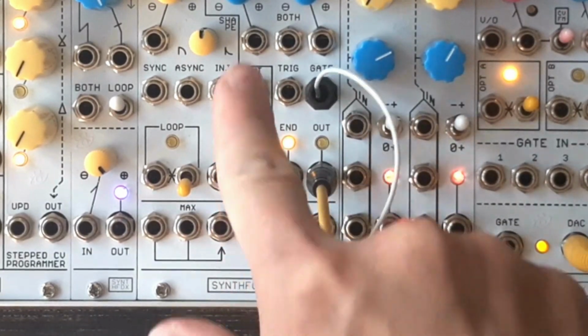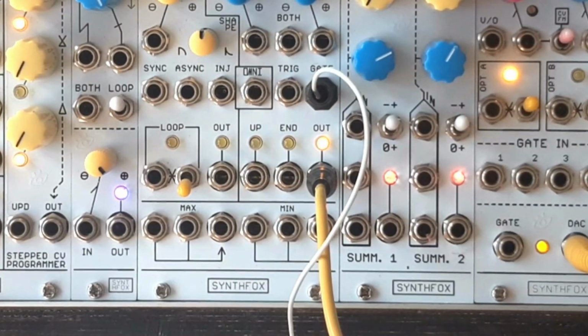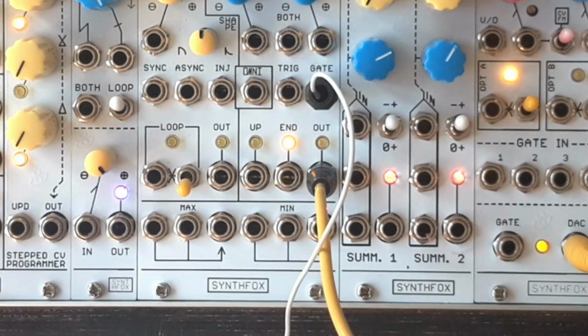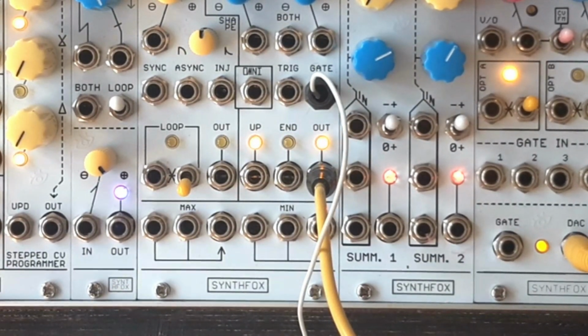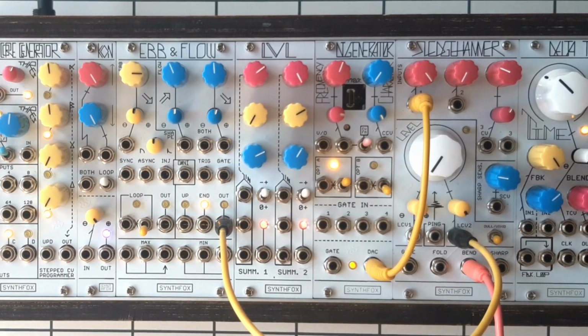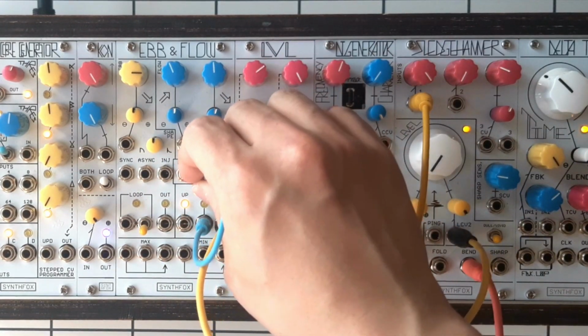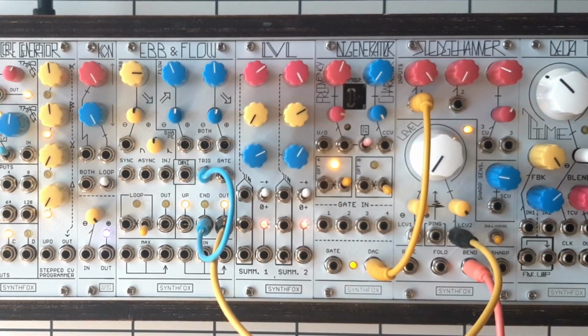The up output fires a gate whenever the flow slope is going up or rising. The end output lights up when the slope finishes its cycle. The end output can be patched to either trig or gate to loop flow upon itself, producing a voltage control LFO of a wide range.